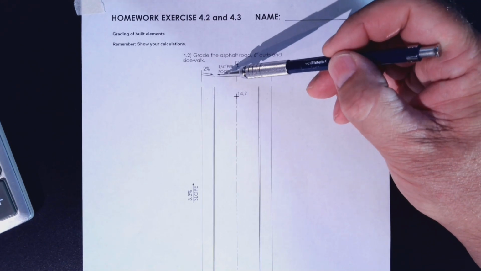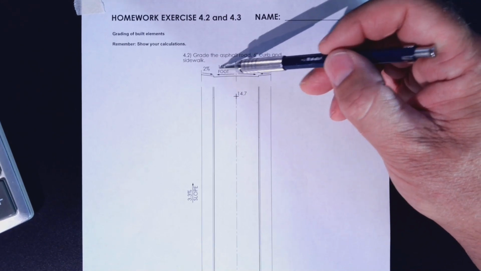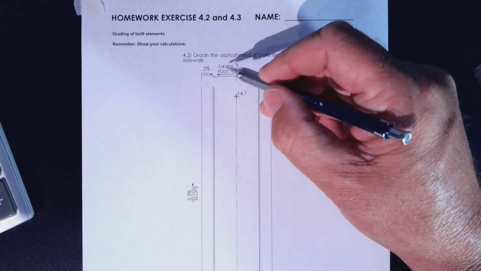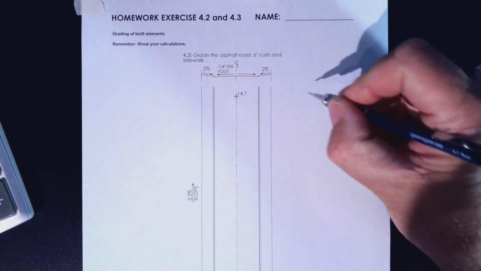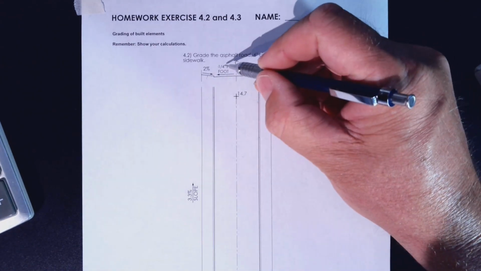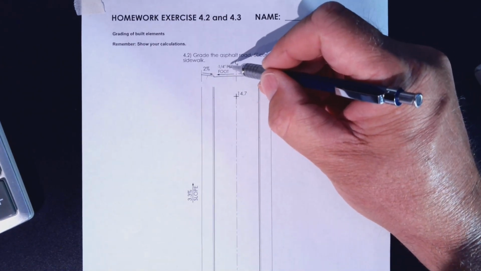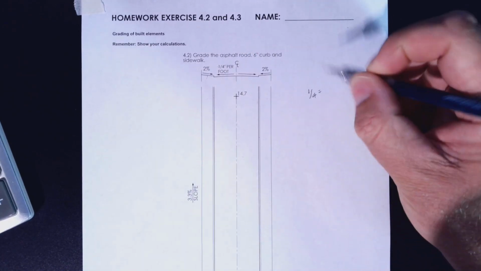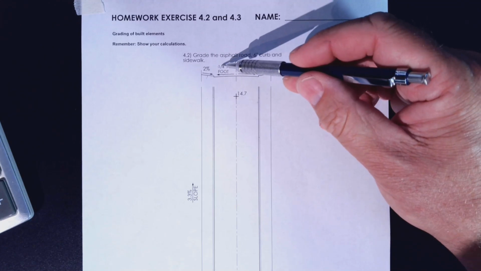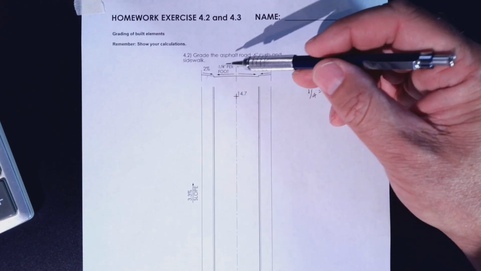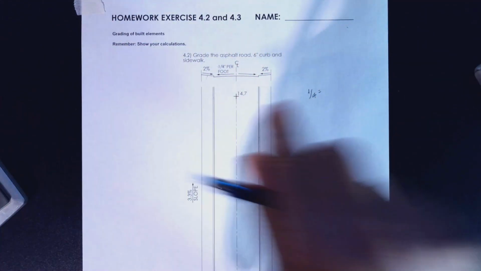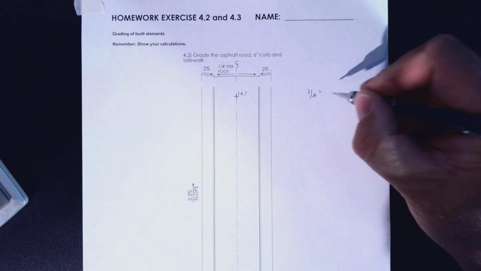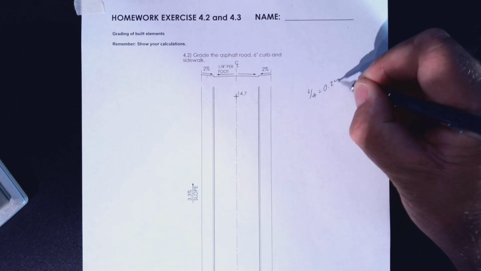1/4 inch per foot. To figure out what that is as a percentage, divide 1 by 4, because there are 4 quarter inches in an inch. 1 divided by 4 equals 0.25.